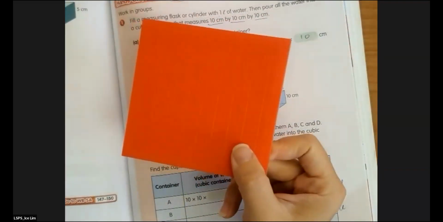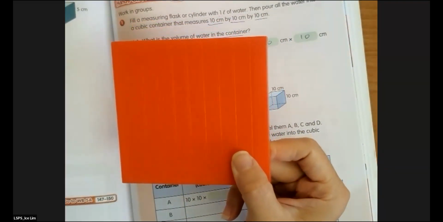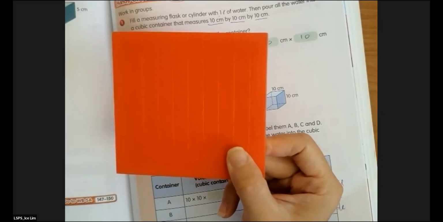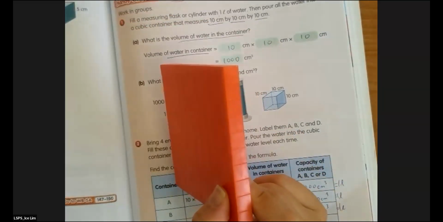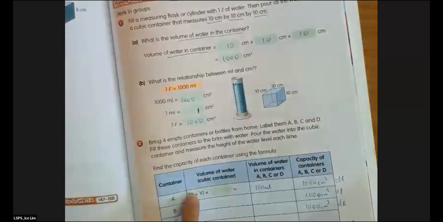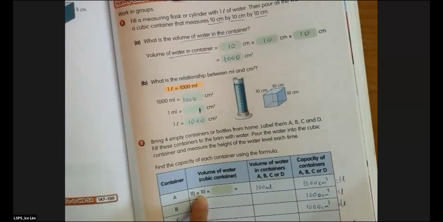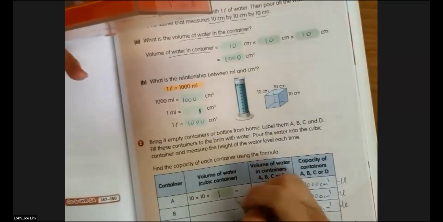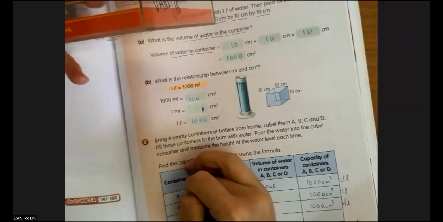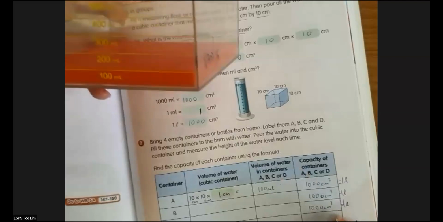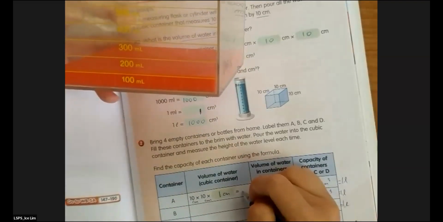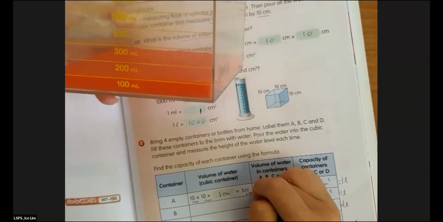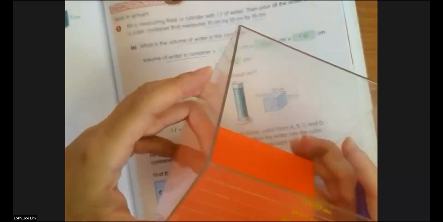What is the length? 10 centimeter, right? What is the breadth? 10 centimeter. Okay. So that's why it's 10 times 10, right? So I told you the height is like here, right? So it's 1 centimeter height. 10 cm times 10 cm times 1 cm. So it's 100 cubic centimeter.